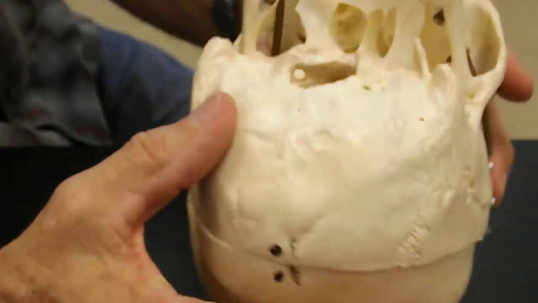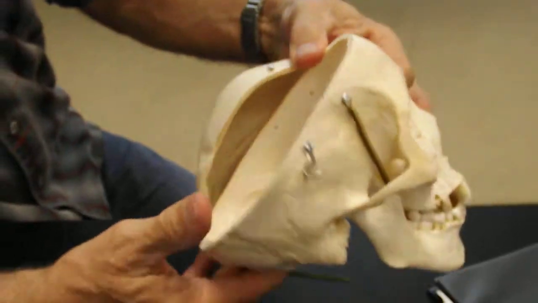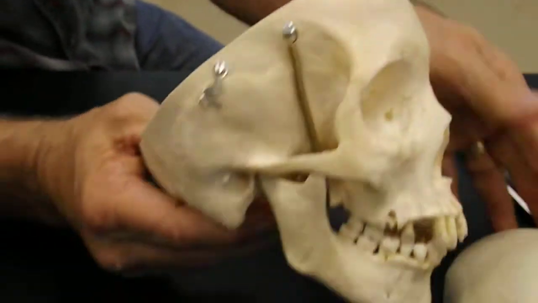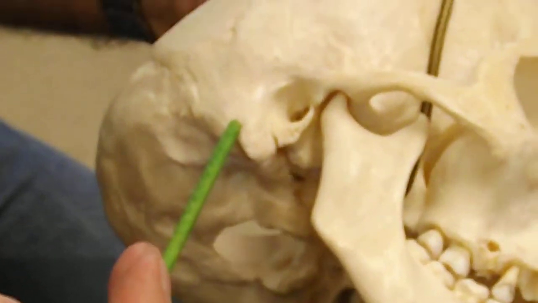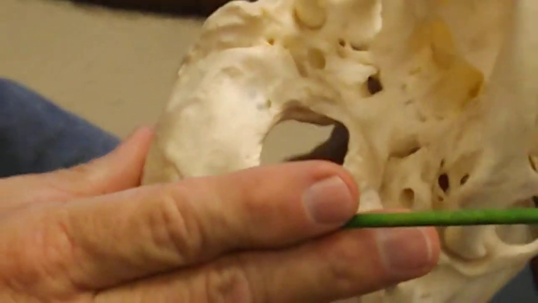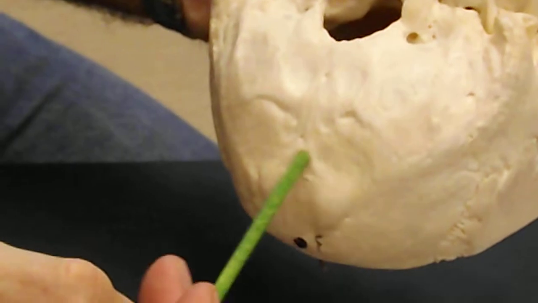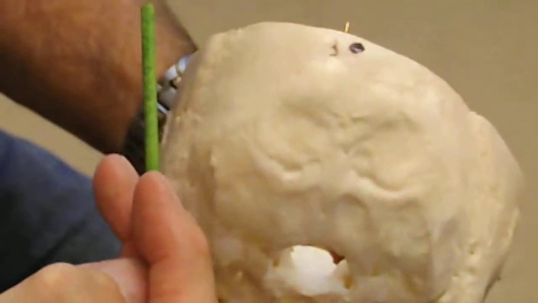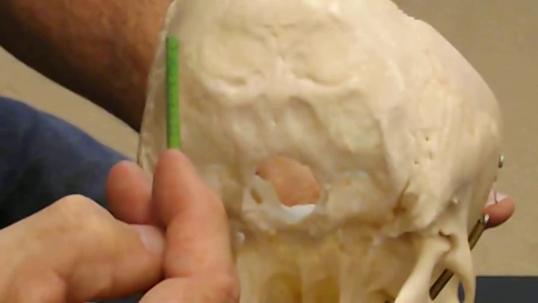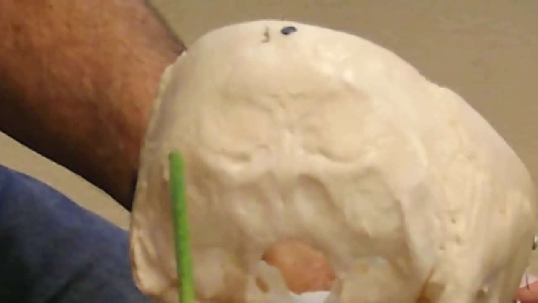So now going to the view from, let's stay on the side here, and I'll take the skull off before it falls off. External auditory meatus, mastoid process. We go to the back side underneath here. Now we have our occipital bone. And I'm going to flip it back here real quickly. The nuchal lines are not very visible, so there's a superior and an inferior nuchal line here.